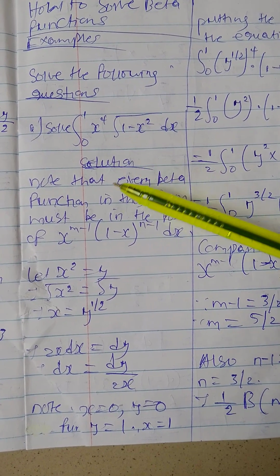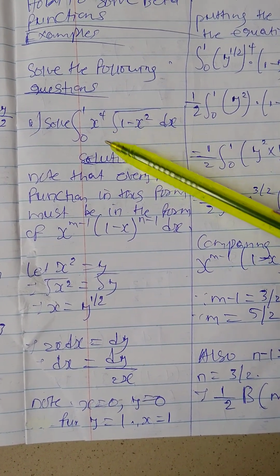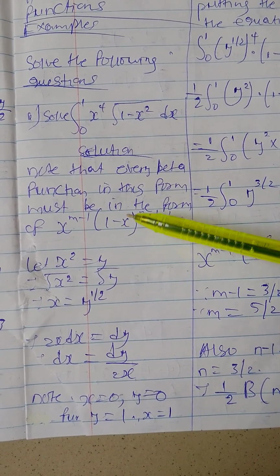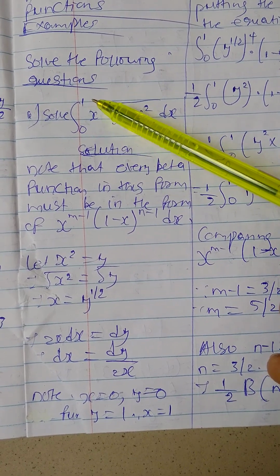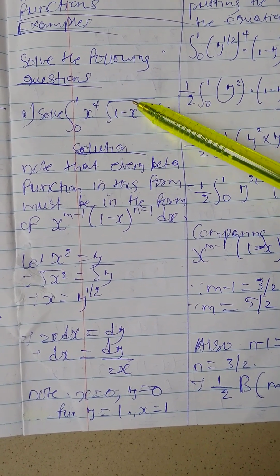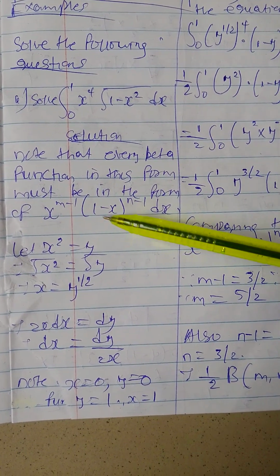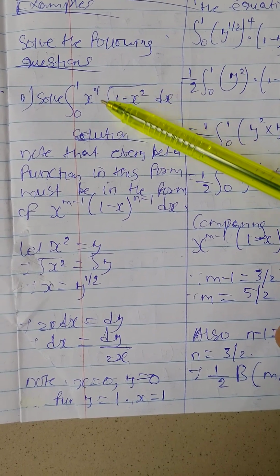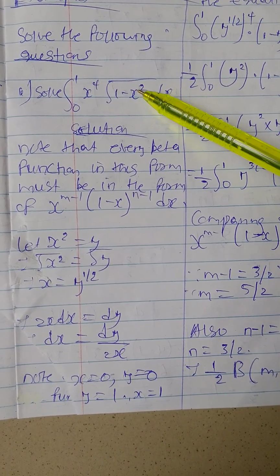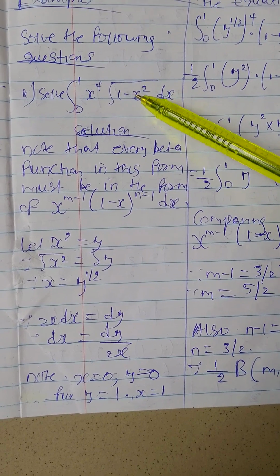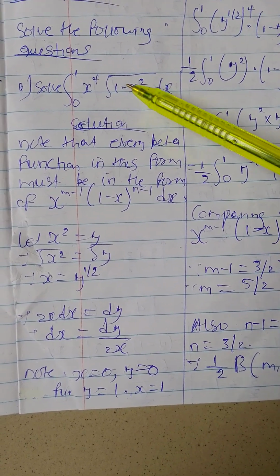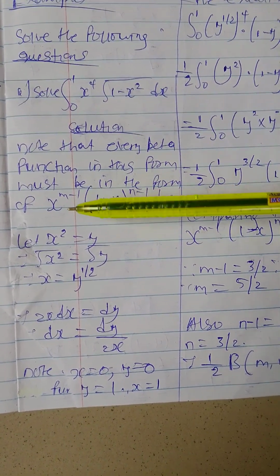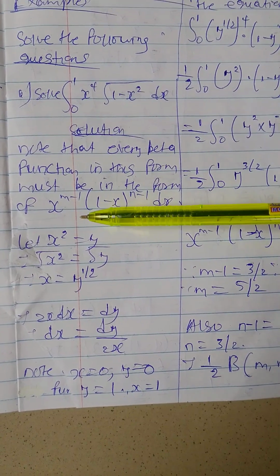Now, the solution to solve this: know that every beta function must be in the form of x raised to power m minus 1, bracket 1 minus x raised to power n minus 1, where this is m and this is n. Meaning that in terms of n, this x squared here must be 1 minus x. It must obey this formula. It must be in the form of this.